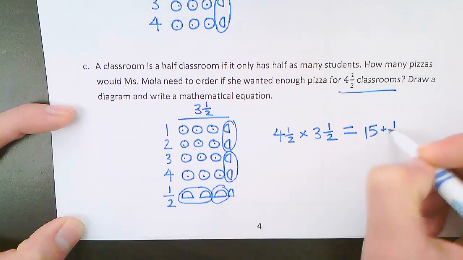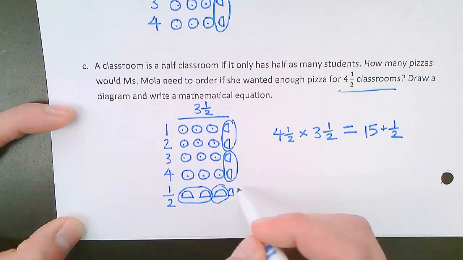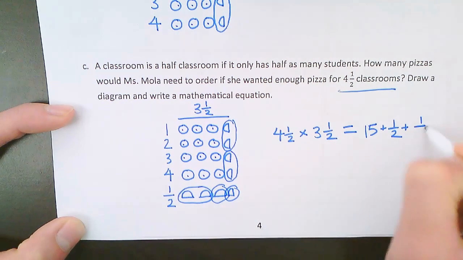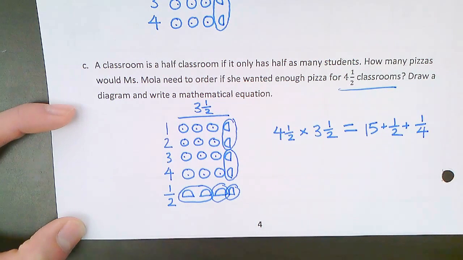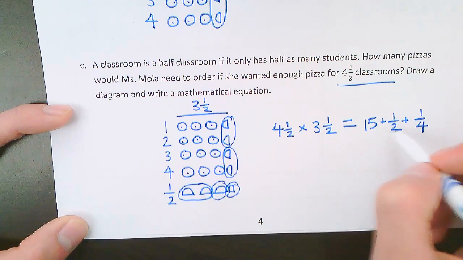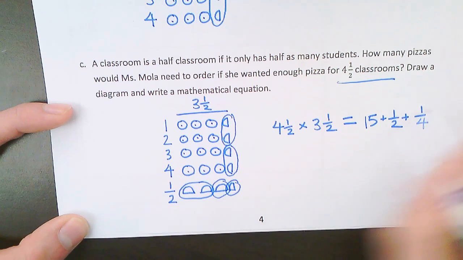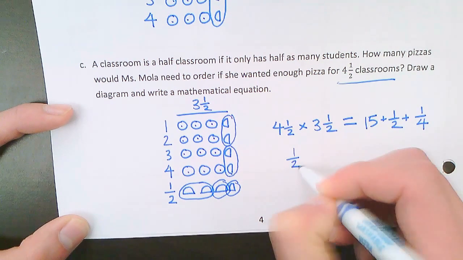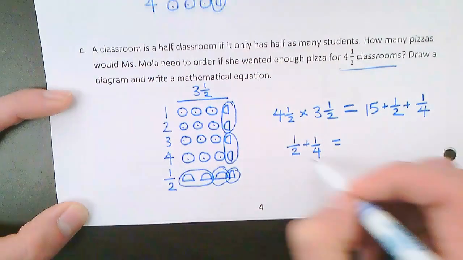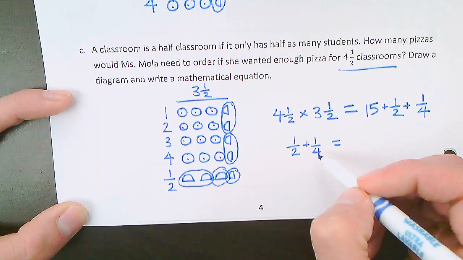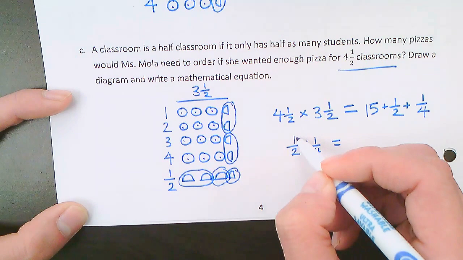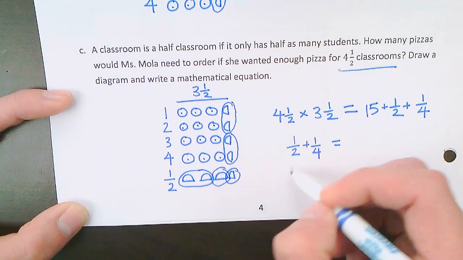So I'll do plus 1/2, and then a quarter pizza here. So I'll do plus 1/4. That's all the pizza that I have. And now what I have to do is add up these last 2 fractions. 1/2 plus 1/4 equals, I have to make these 2 fractions into a common denominator. 4 is going to be my common denominator, so I'll multiply this fraction up top by 2.